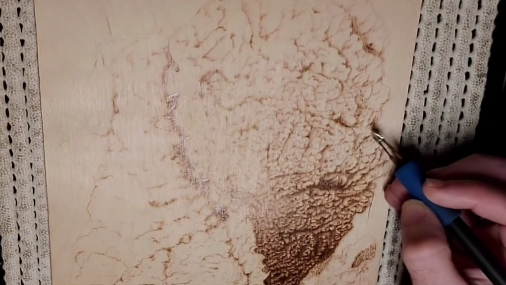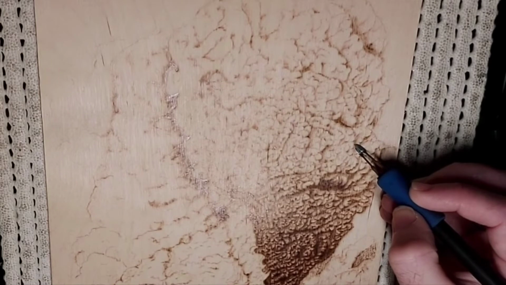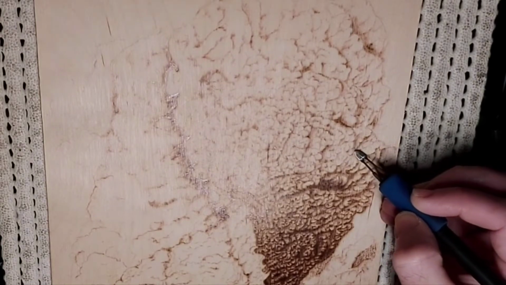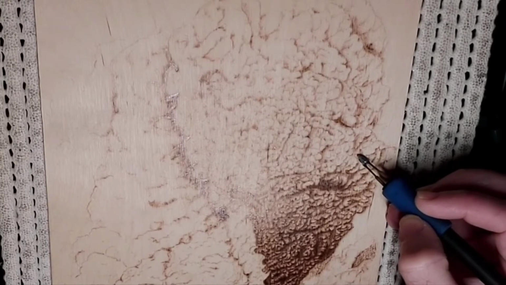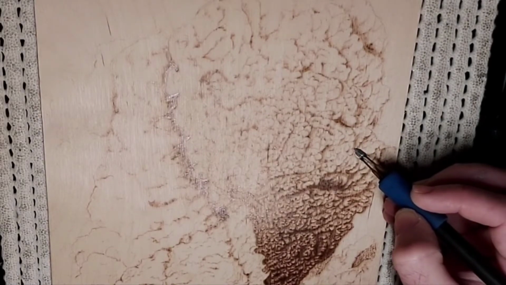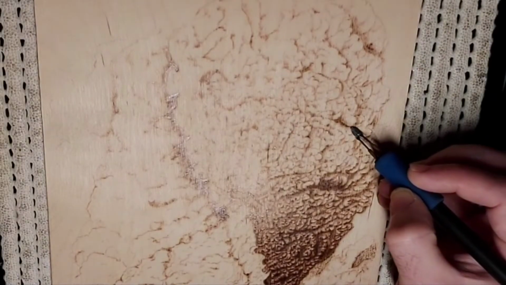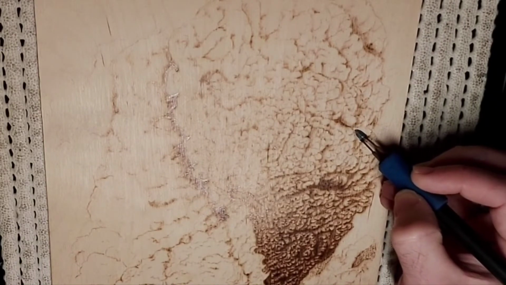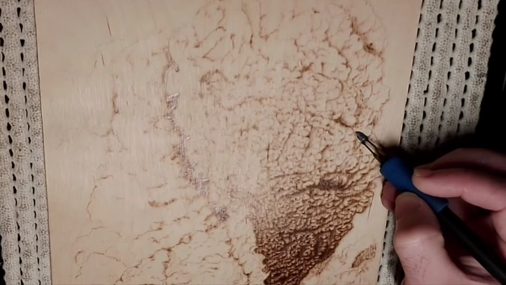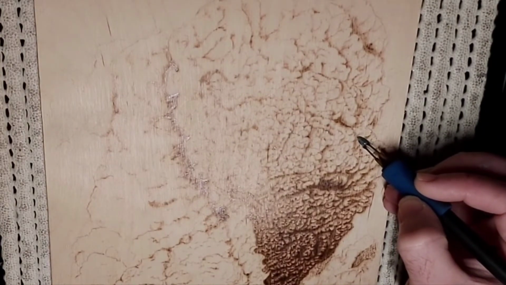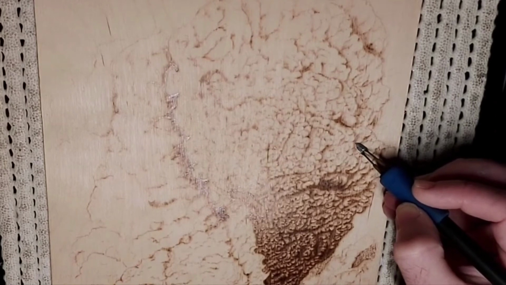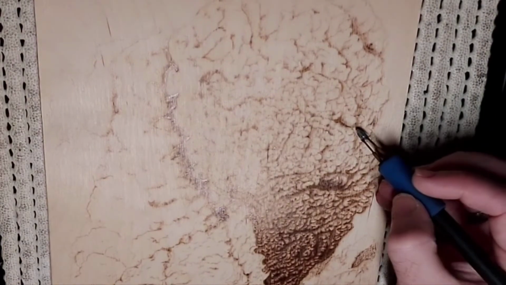So all around the edging of this cloud would need pushing back. This is where a bit of patience is required to find the right tones, but I'll just work away for 10 minutes and we'll see where we get to.